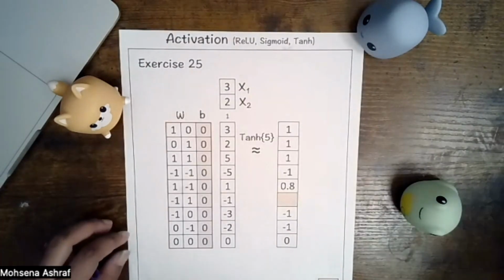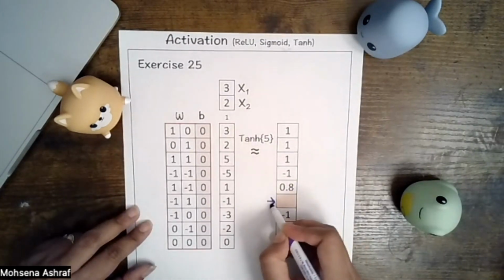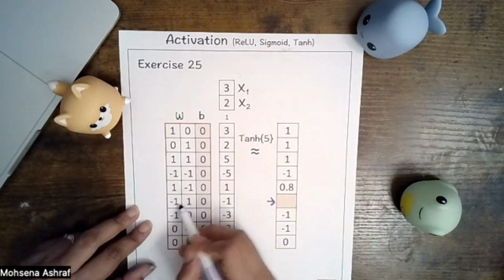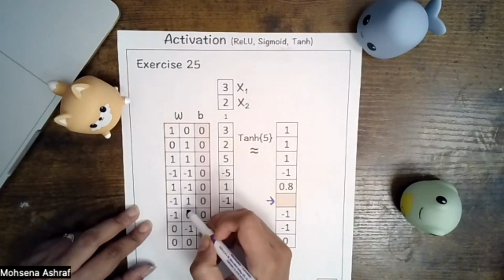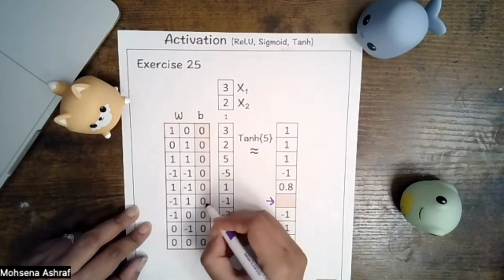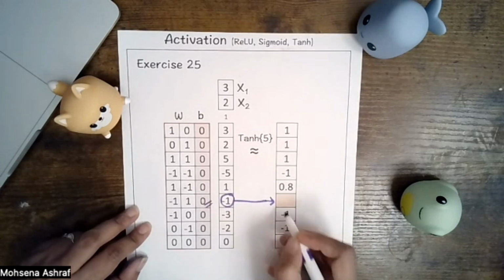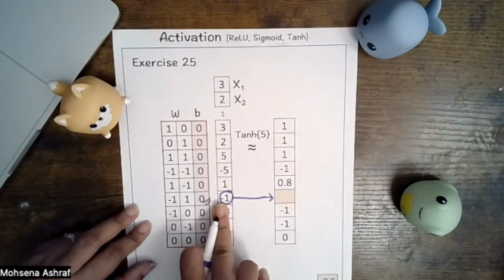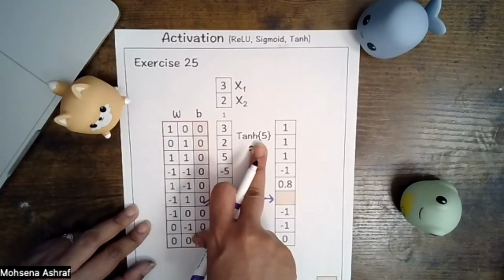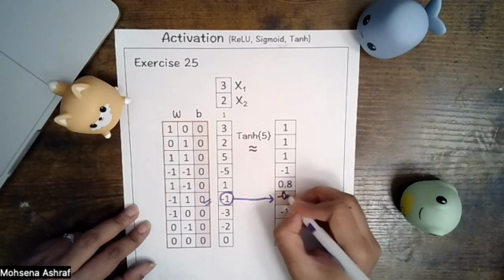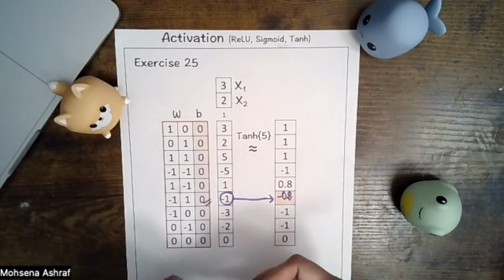And for the last exercise, we need to find out this value. So 3 into -1, -3, plus 2 into 1, 2. So -3 plus 2, -1, and then plus 0. So we're getting -1. So if we remember from the last page, -1 of tanh of 5-level quantization will give us -0.8 here. So this is the end of the examples here.